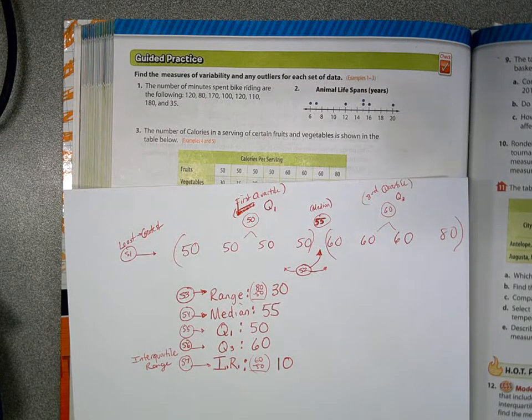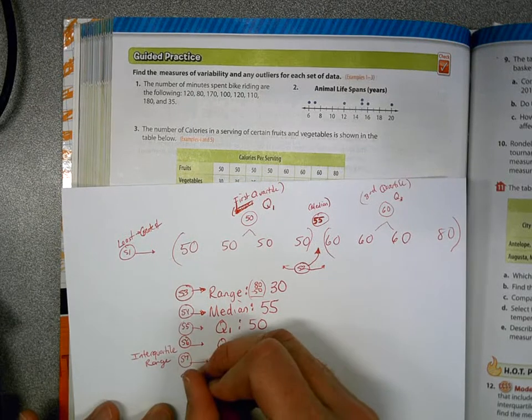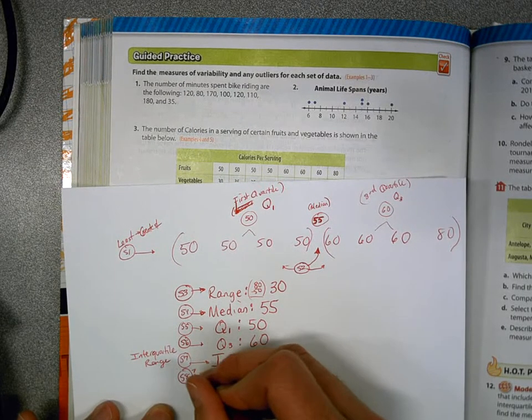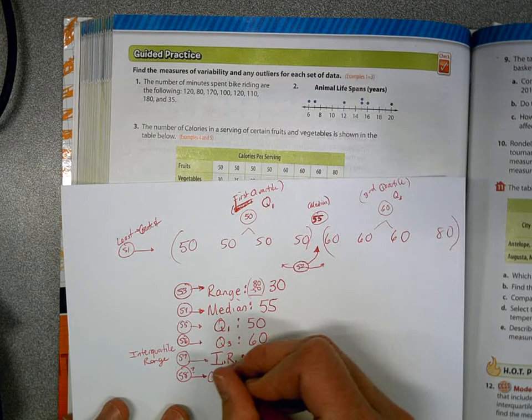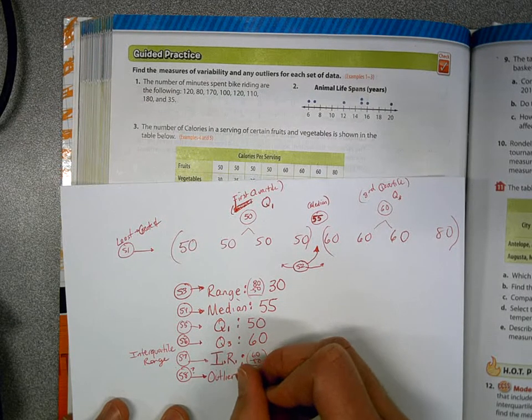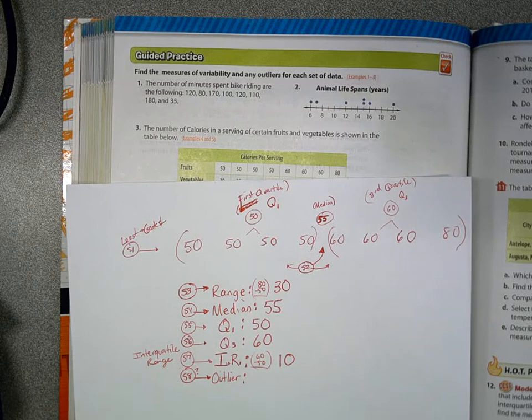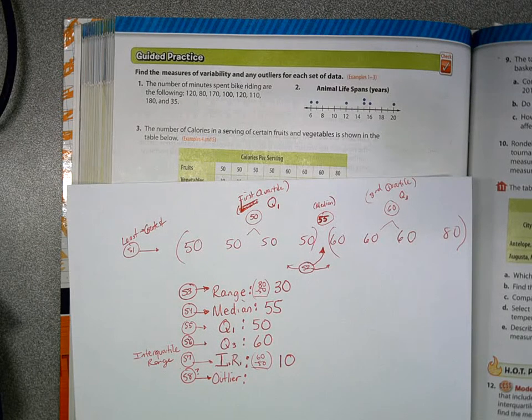Okay, here we go. Step 8. Put a question mark by step 8 because some of them have them and some of them don't. Do we have an outlier? Okay, so listen carefully.